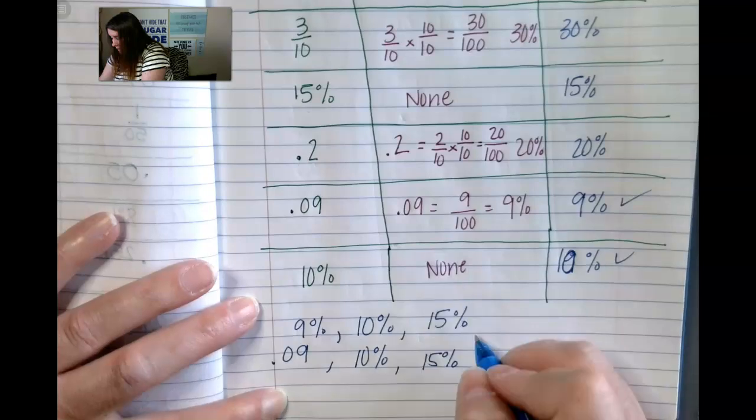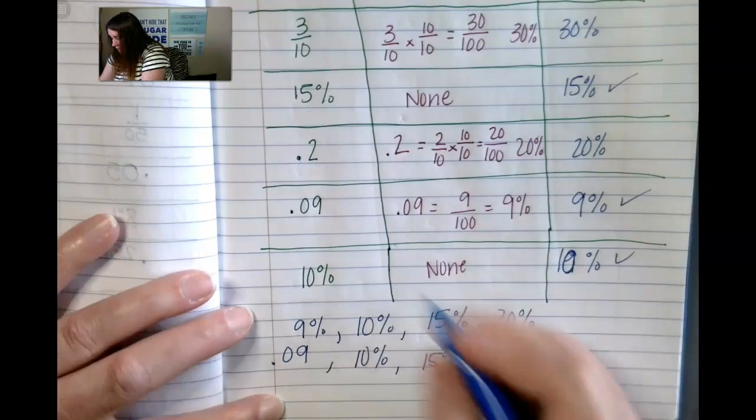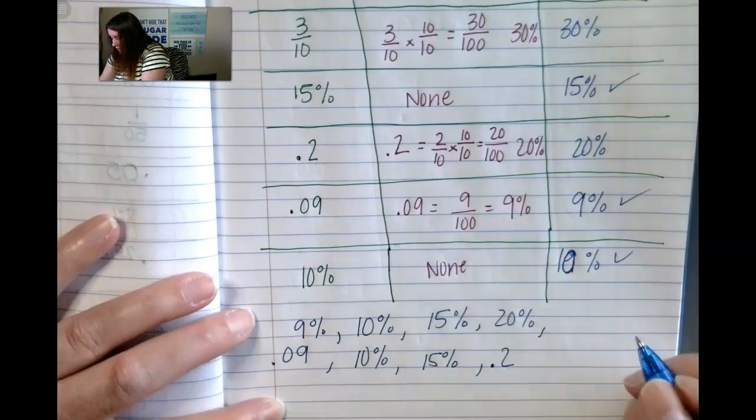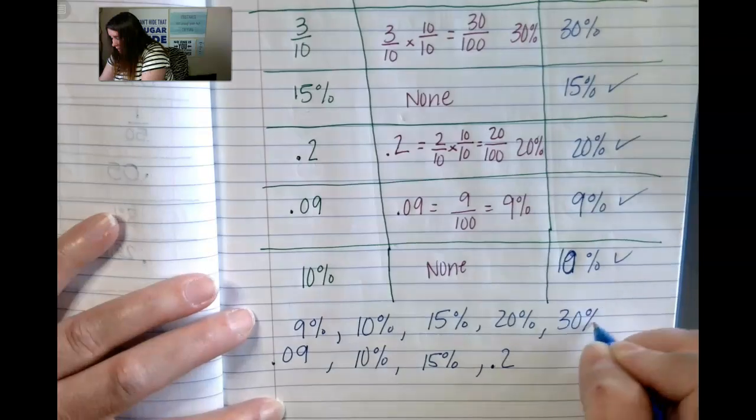And last but not least, nope, I'm skipping one. That's why I gotta check them off. 20%. All right, so 20% started as 2/10. And now, last but not least, 30%. And that one started as 3/10.